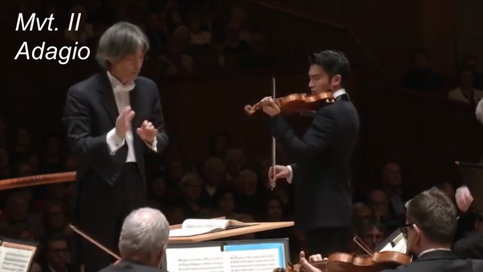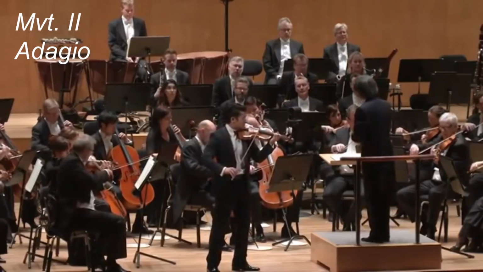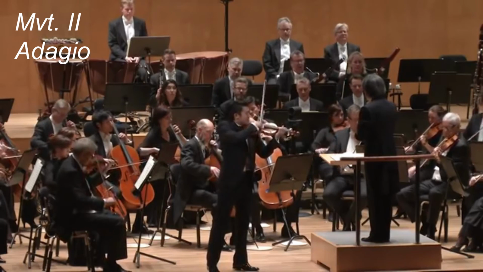So they've moved very quickly into the middle movement, which is slower. This is an adagio tempo marking, and just listen to how beautiful it is.